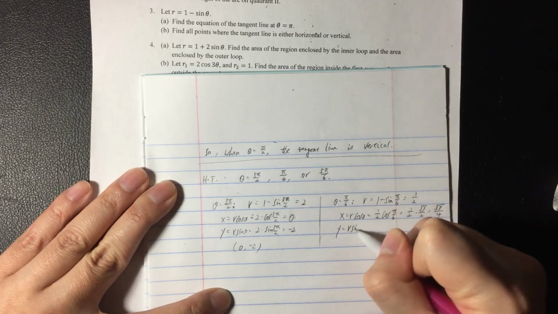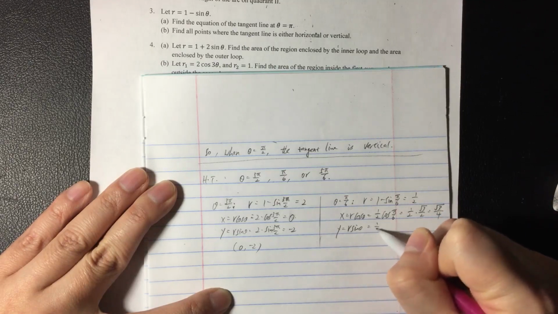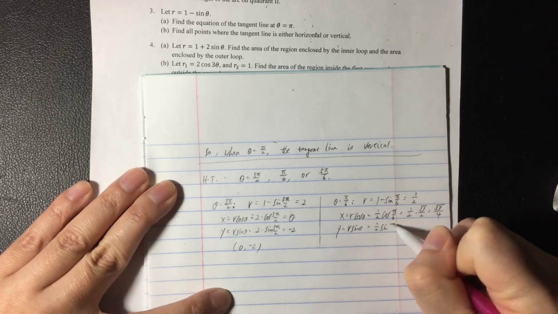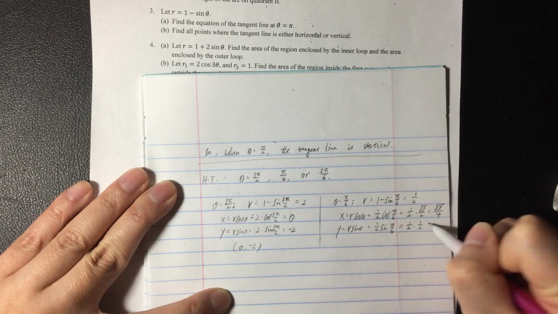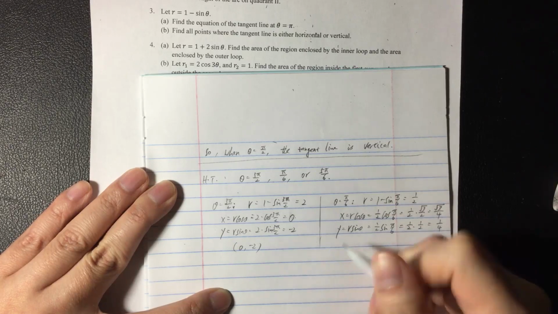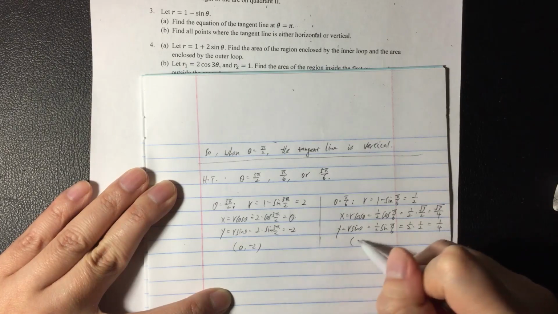The y coordinate is r sine theta, which is half times sine pi over 6. Sine pi over 6 is half. Half times half is a quarter. So when theta is pi over 6, the point on the curve is radical 3 over 4, comma, 1 over 4.